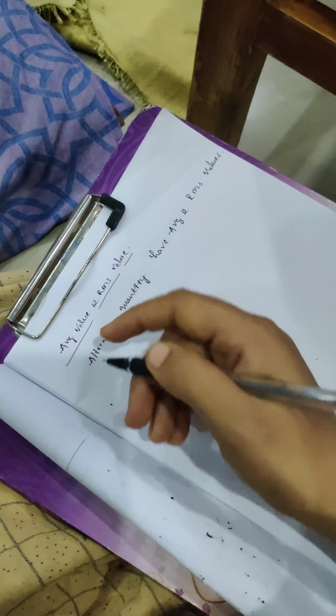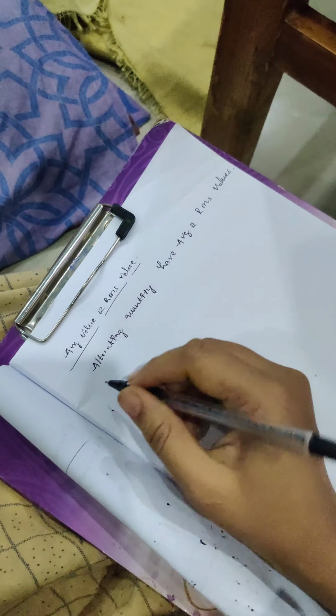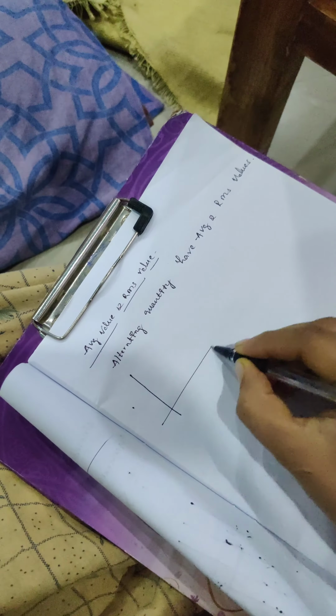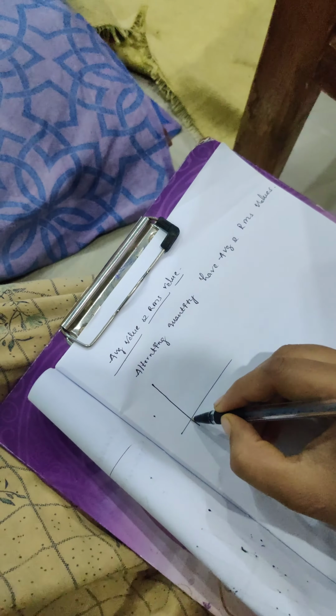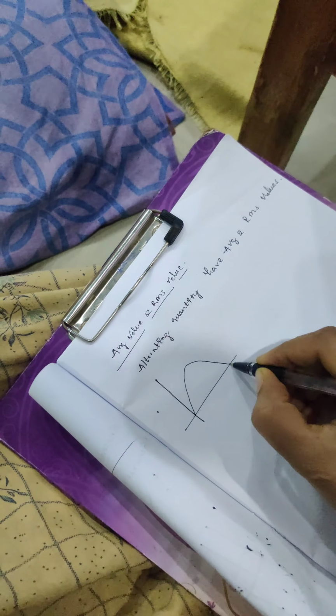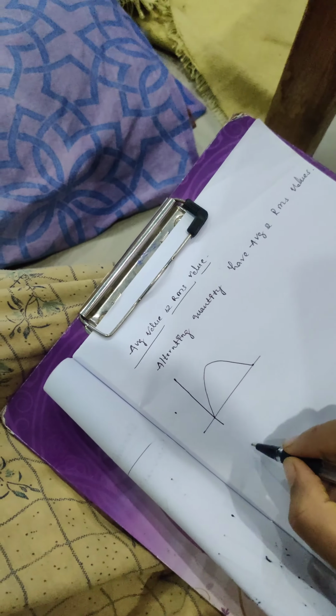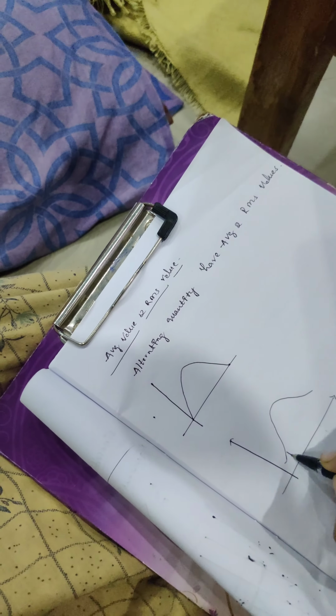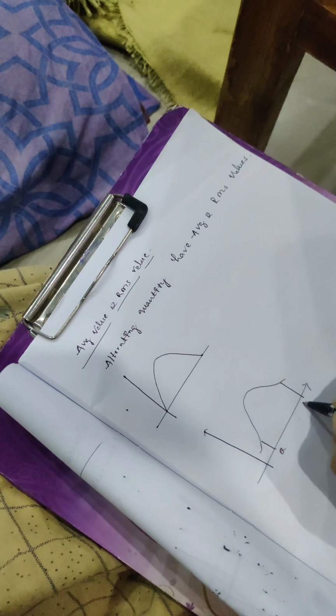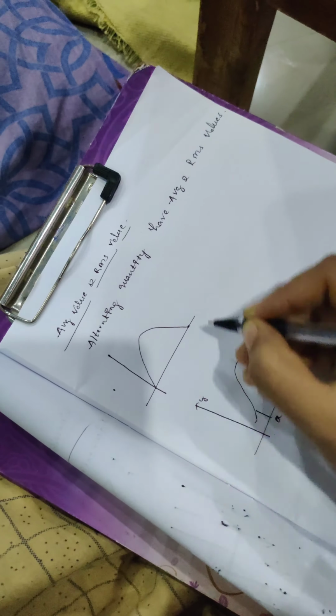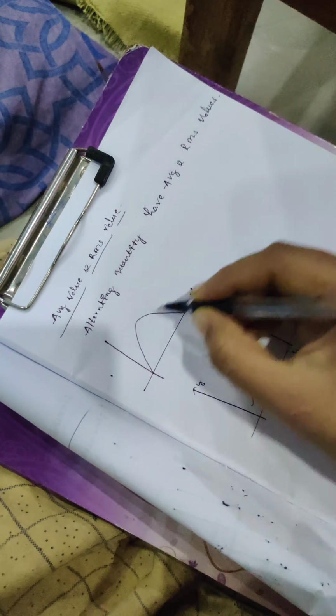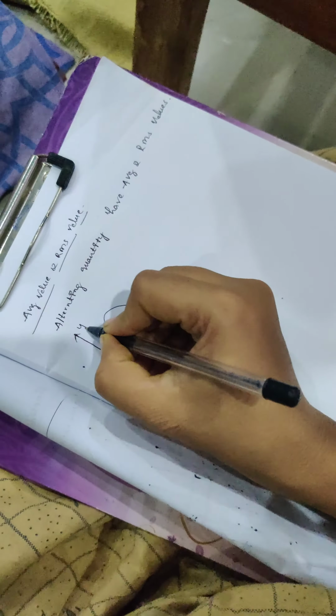So for detailed explanation I will take two curves, right? Two current curves. So this is one and this is one more curve, with x and y axes.